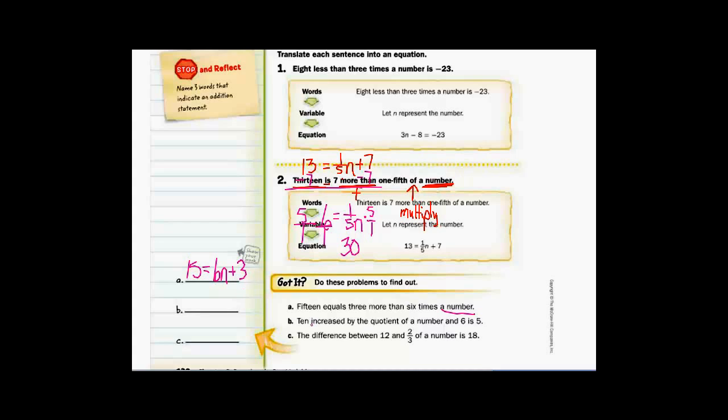10 increased. Increased is another addition word. 10 increased by the quotient of a number and 6 is 5. Now, this is longer, but we still got it. That part you should be able to get. Equals 5. 10 increased by, so that means you're starting with 10 and you're increasing it, which means you're adding.